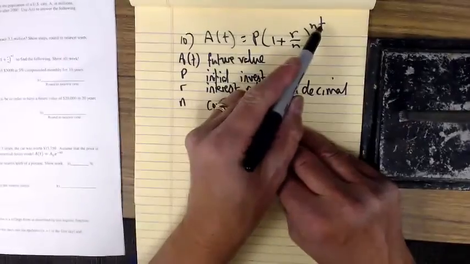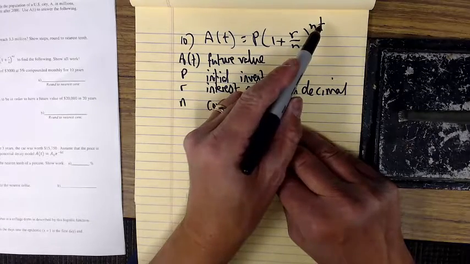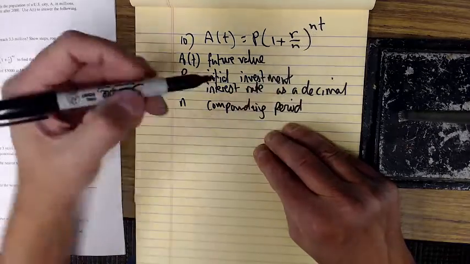And t represents the number of years that the investment is being invested.